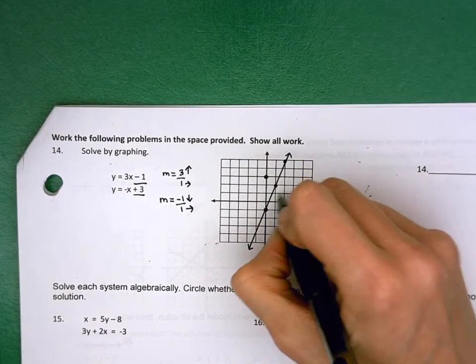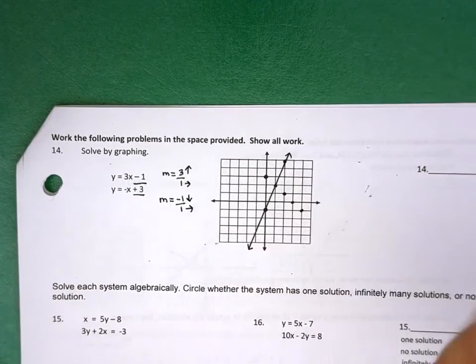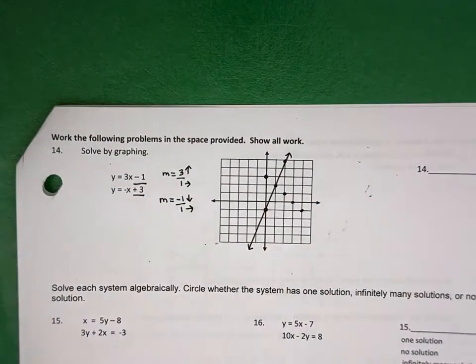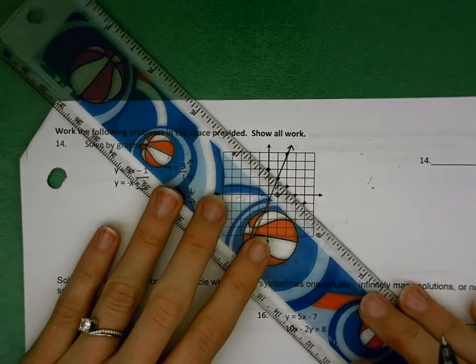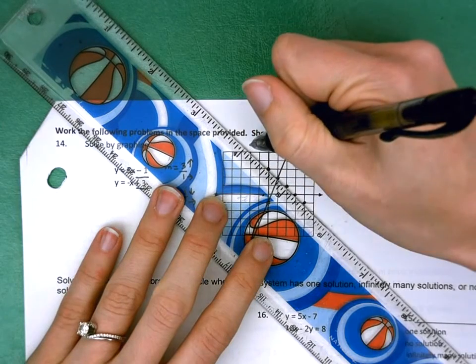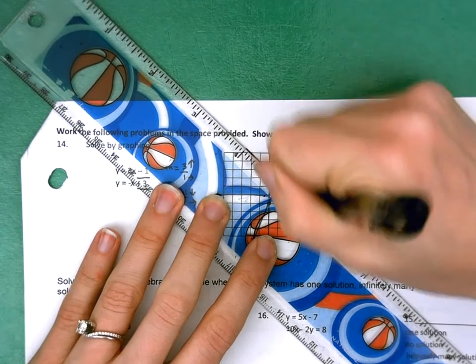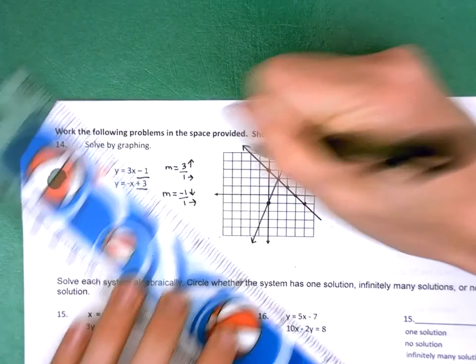Down 1, right 1, down 1, right 1. And you can do as many as you want. Again, you only need 2 to make a line. And I'm going to go ahead and connect that to make my second equation, or my second line, I should say, here.